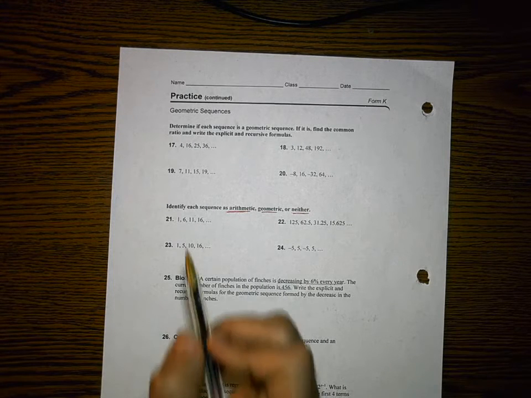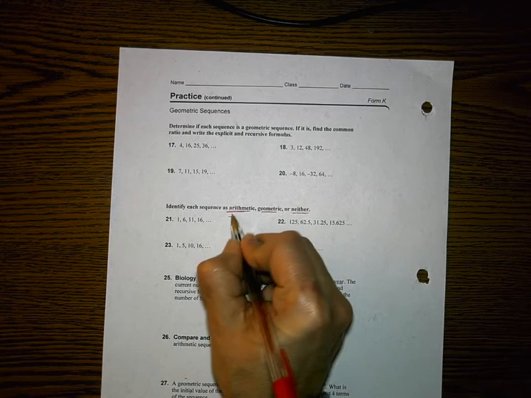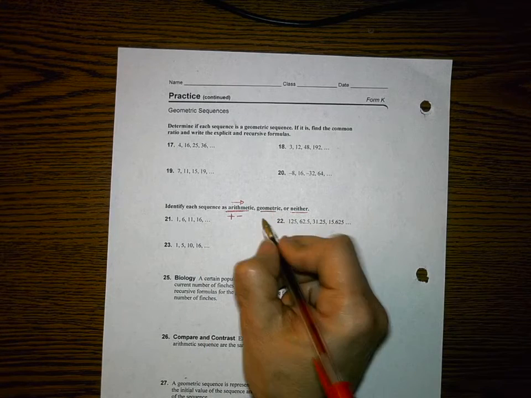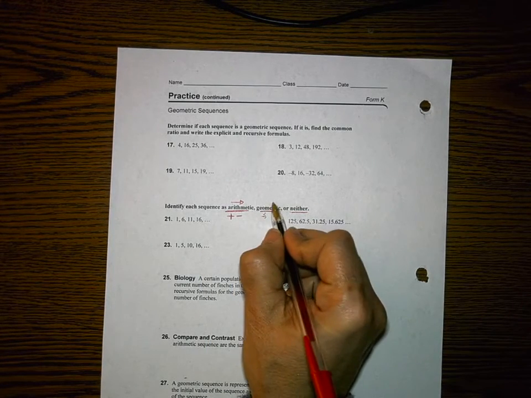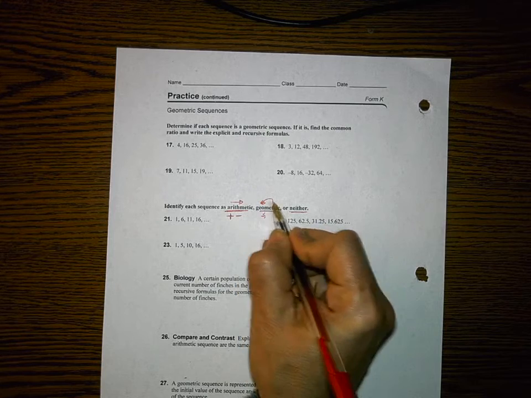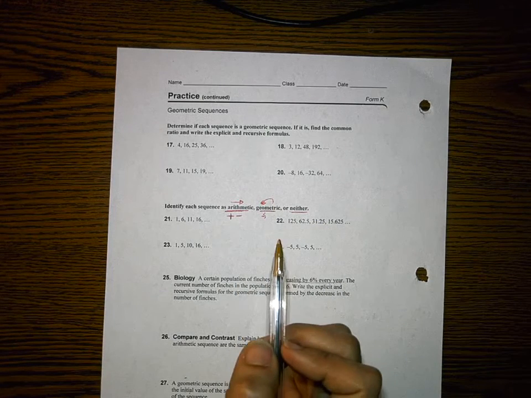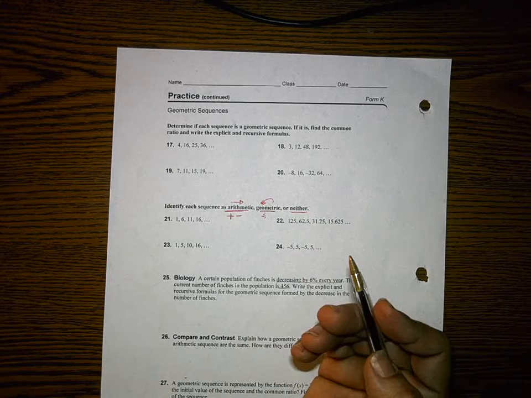Okay, for geometric, I check division from one term to the previous. For arithmetic, I check addition or subtraction moving forward. So arithmetic is addition or subtraction, and we move forward. Geometric, we are doing a division, and we're always working with the previous term. Okay, so try to remember that. I'm going to try arithmetic first. If it fails, then I switch to check if it's geometric.